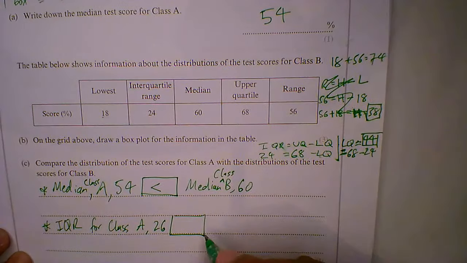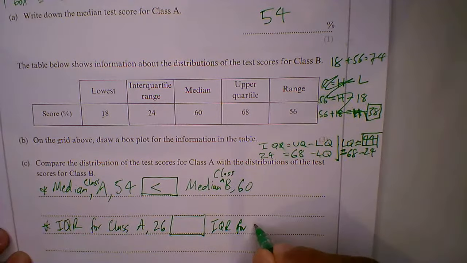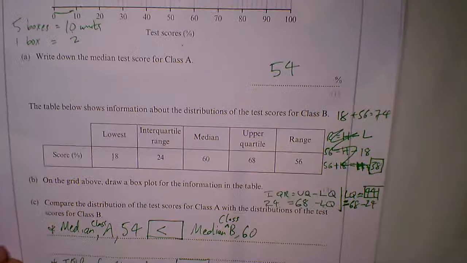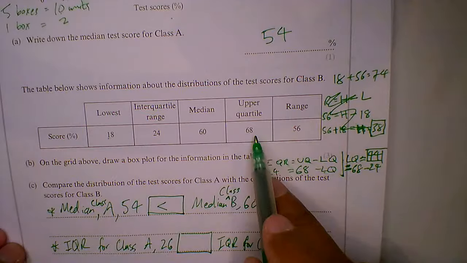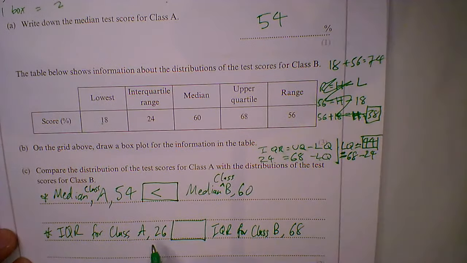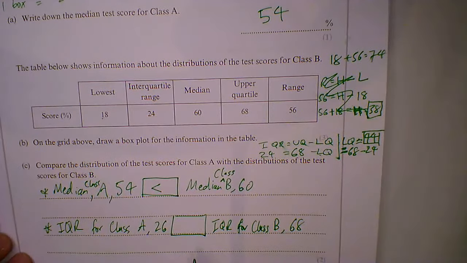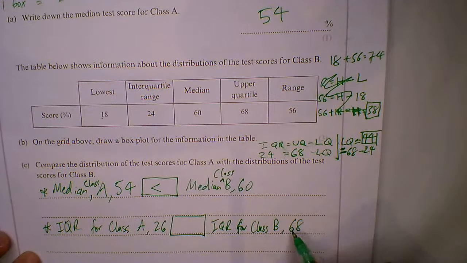And then my IQR for class B is given here, 68. So which one is bigger and which one is smaller? Sorry, what am I doing? My interquartile range is 24.